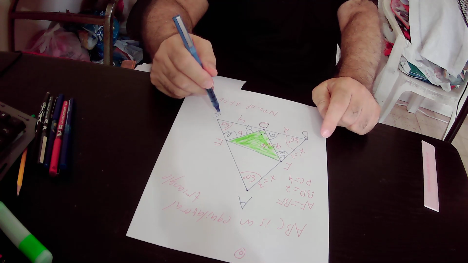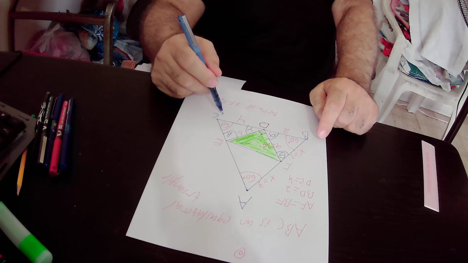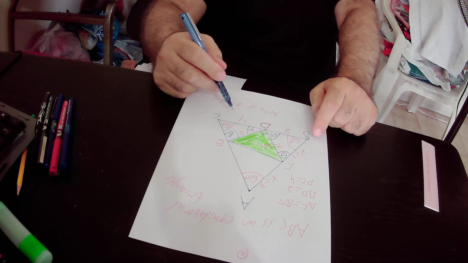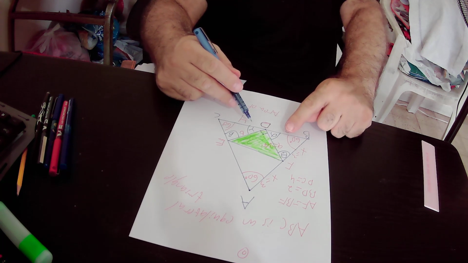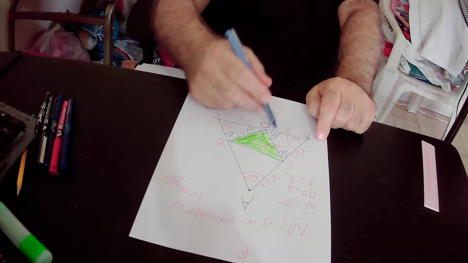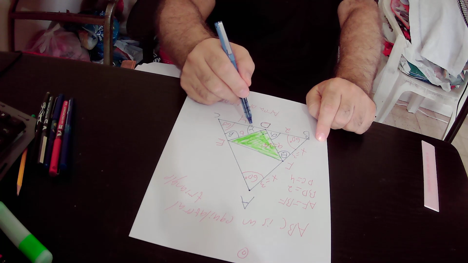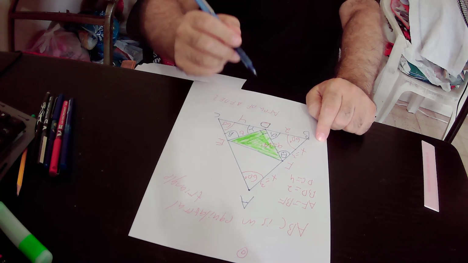BC is a straight line, and the statement is that the sum of the angles on the upper side of a straight line equals 180 degrees. That is to say, alpha plus 90 degrees plus gamma equals 180 degrees.